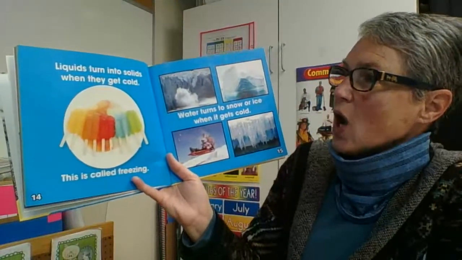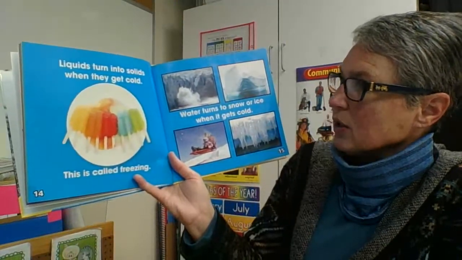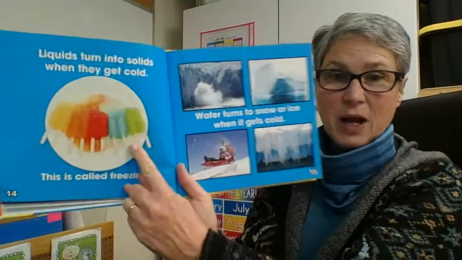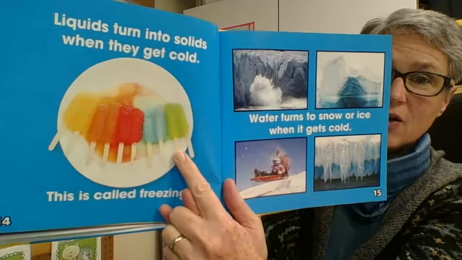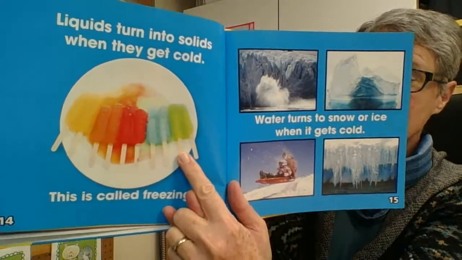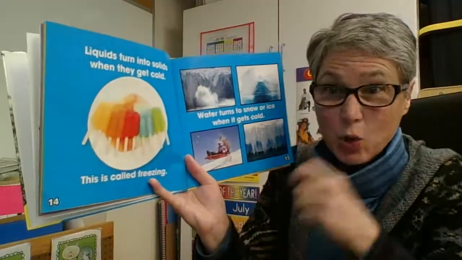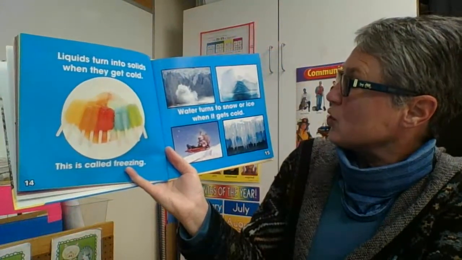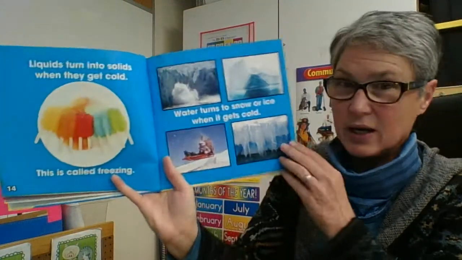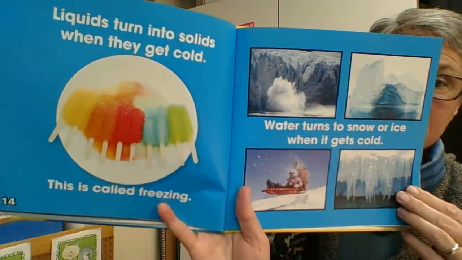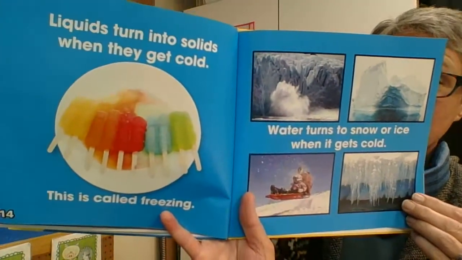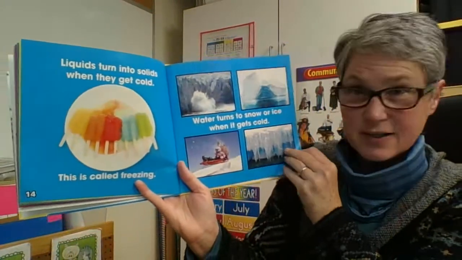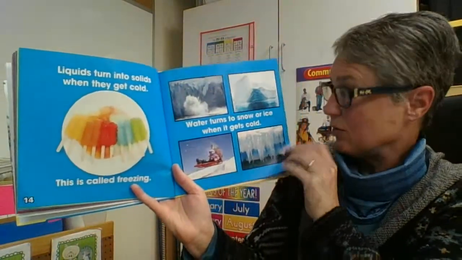Liquids turn into solids when they get cold. This is called freezing. Ooh, I like popsicles. They start off as a liquid, put them in the freezer, and then I have a nice cold popsicle for a hot sunny day. Water turns to snow or ice when it gets cold. Definitely something that can be very fun to play with. Snow, ice, I'm thinking of icicles.